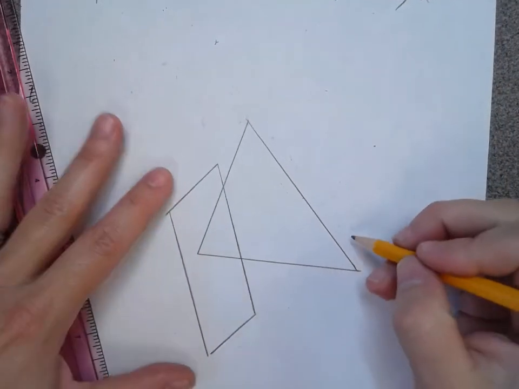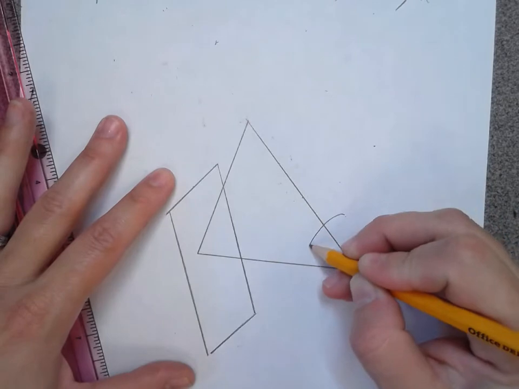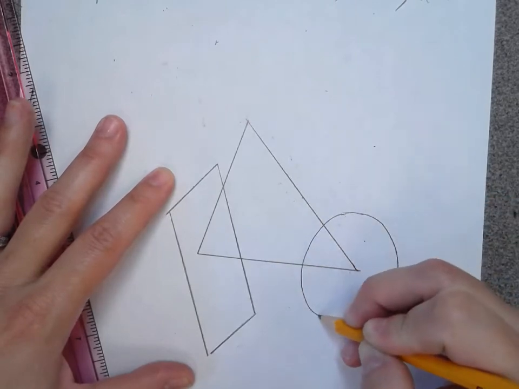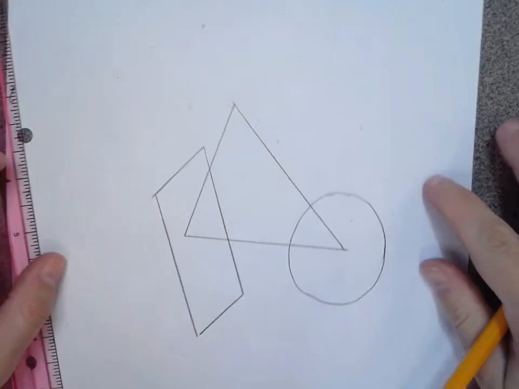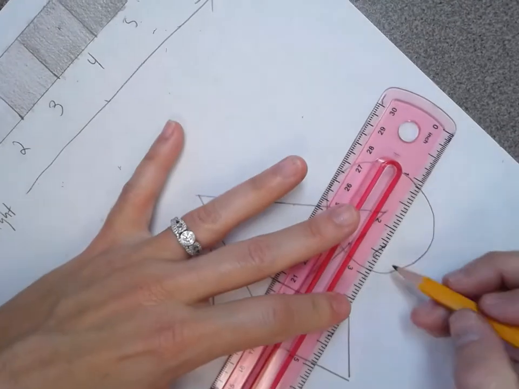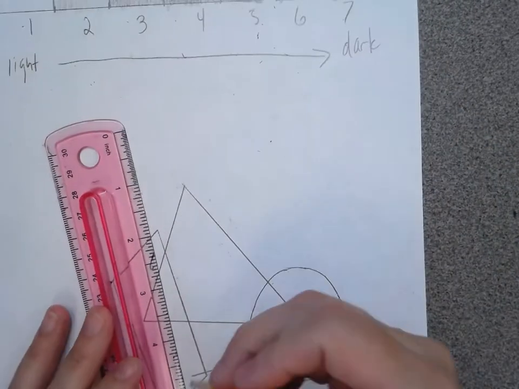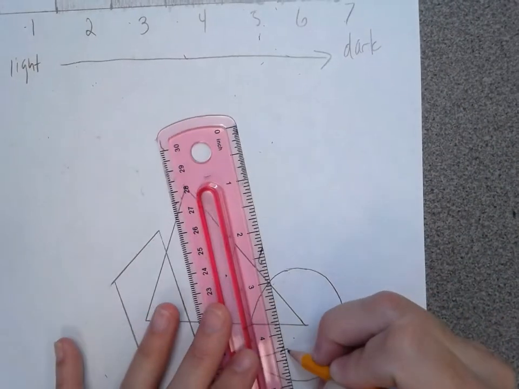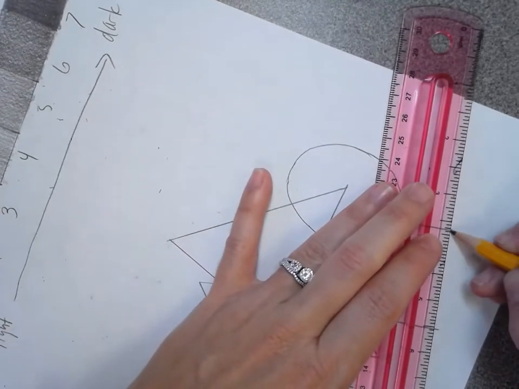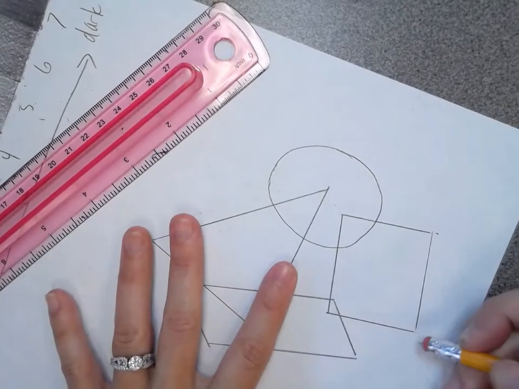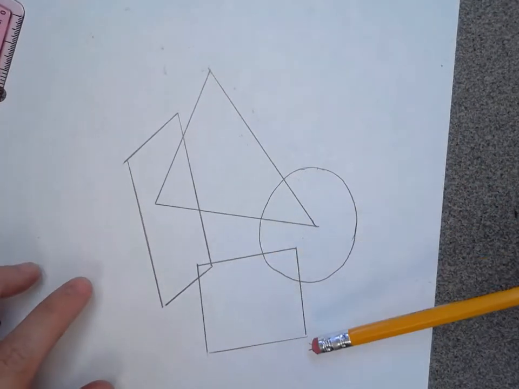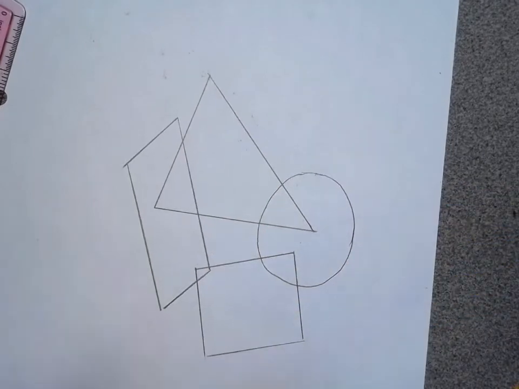I'm going to draw a circle. Now I would like it to be a perfect circle, but it's okay if it's not. And then I might draw one more shape down here, maybe a square or a rectangle. So here I have four shapes that are overlapping and they're kind of connected to each other.